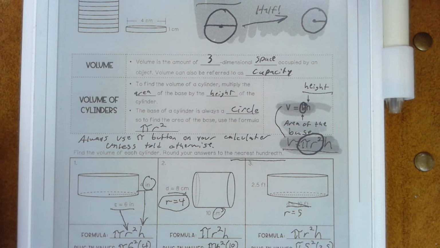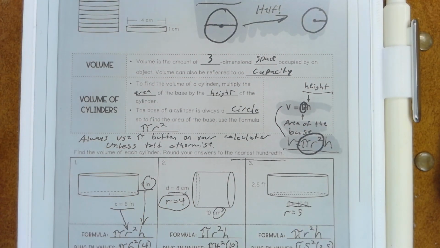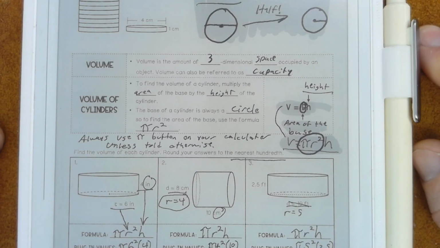But that is going to be it. I hope this helps. If you were absent, again, this is all we did, and we did one assignment today. That was a single piece of paper, front and back, with 11 questions total. So that's it, and bye.